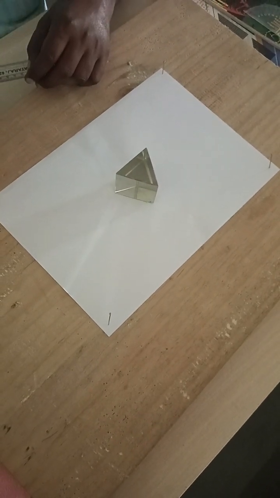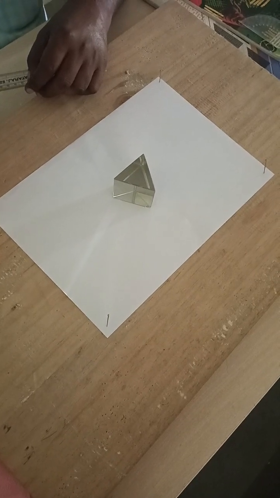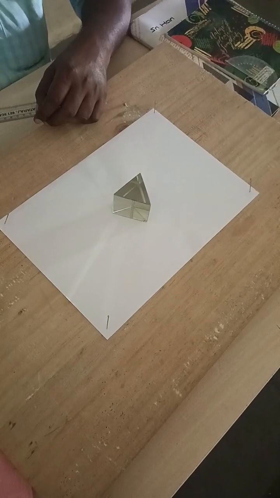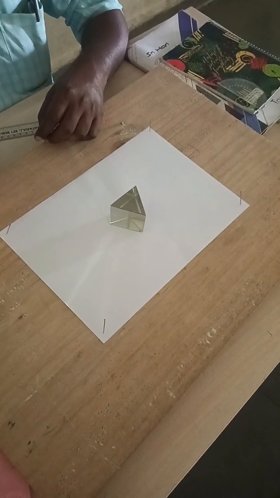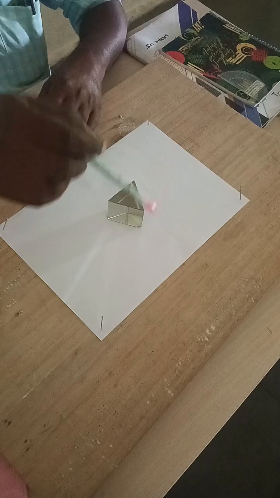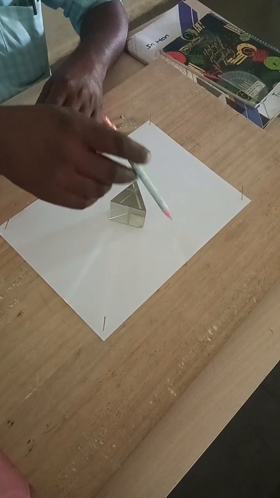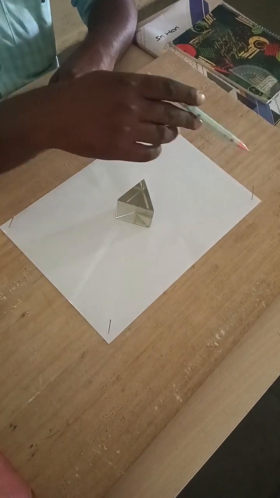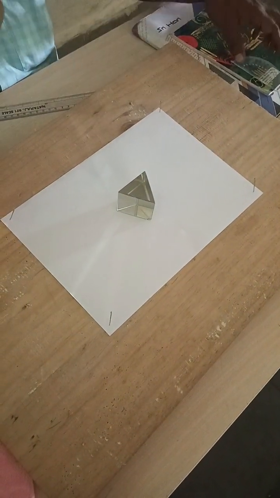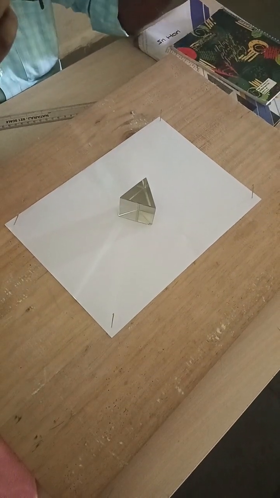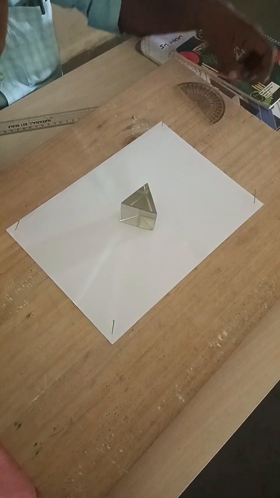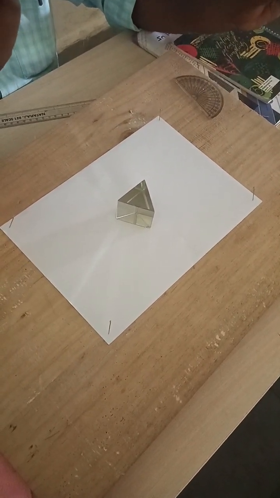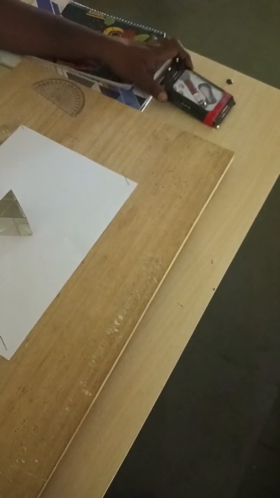See students, this is a finding refractive index of a prism lab activity. For this we required a prism, white chart, drawing board, protractor, pencil, scale, etc. If you want to do the experiment with a laser light.